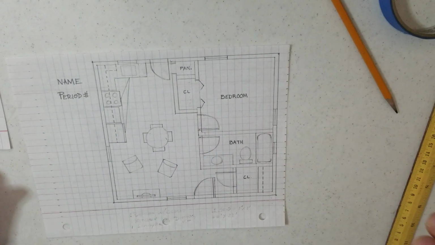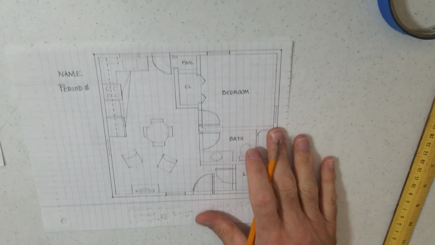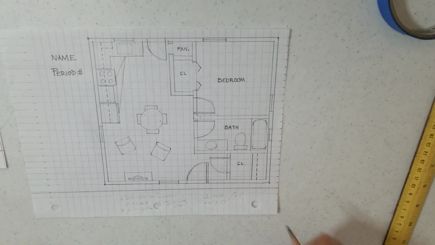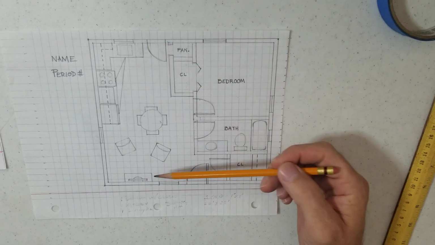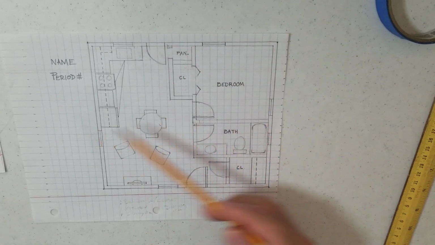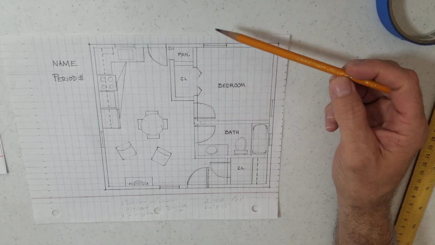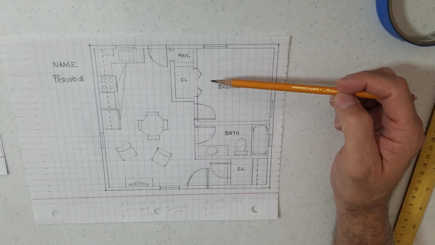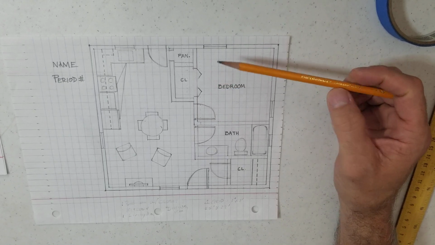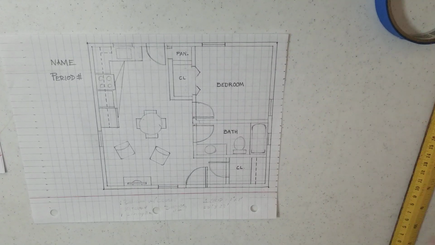All right, so if you recall, last week we created a floor plan, and that floor plan we said was going to be 22 feet long or wide by 25 feet long. We created a graph paper or a grid paper where we said that each grid mark was equal to 1 foot by 1 foot.